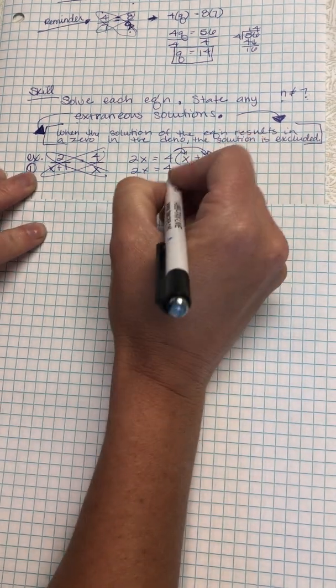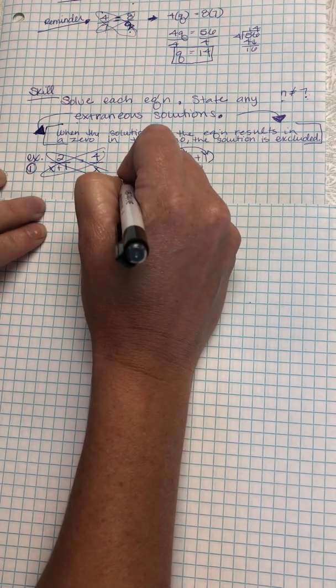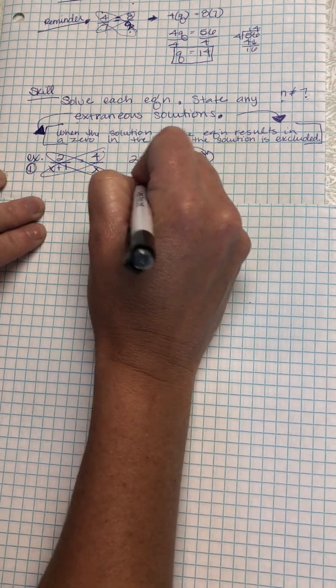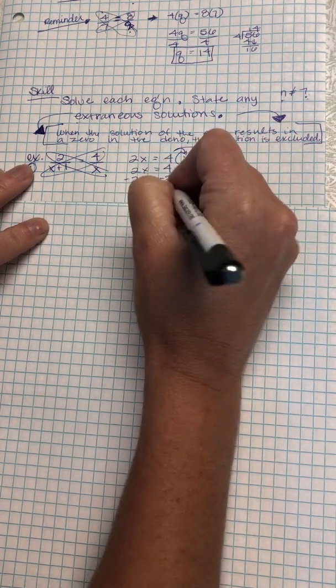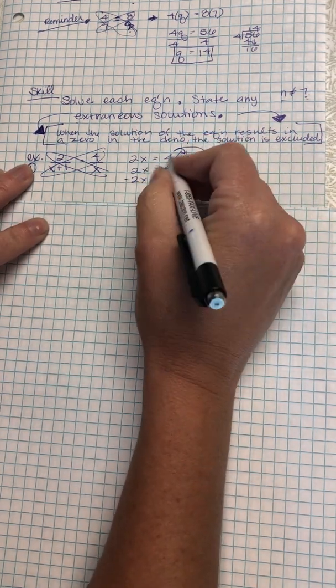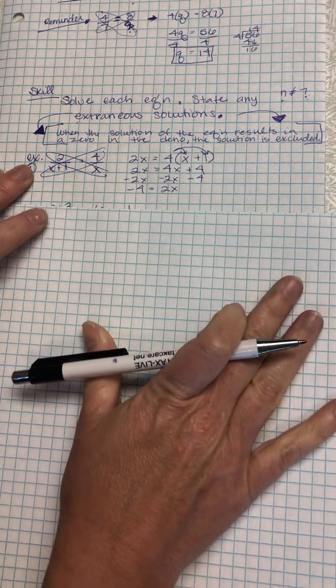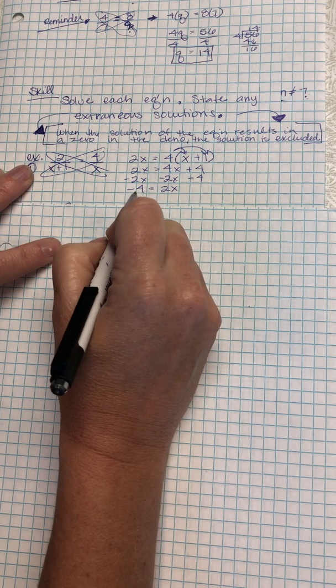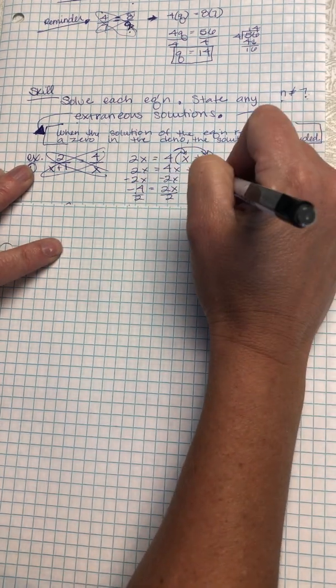So then I combine. I'm going to move this over to keep my x's positive. So that means I'm going to have 2x on the right, which means I have to move the number over. So I have a negative 4 on the left. So I divide by 2 to get the variable alone.